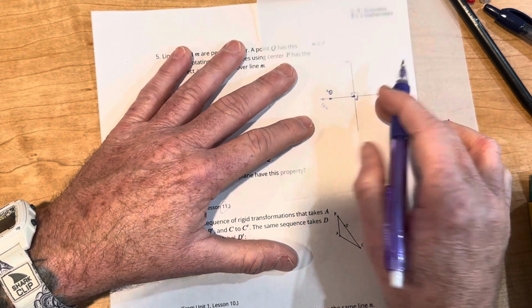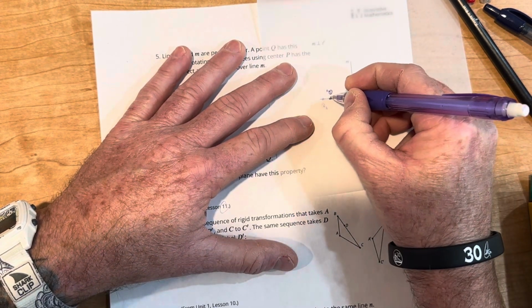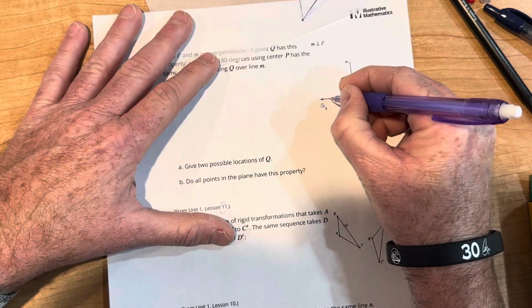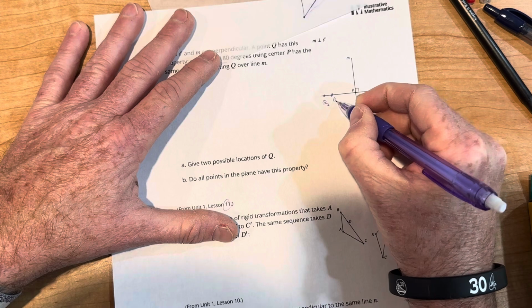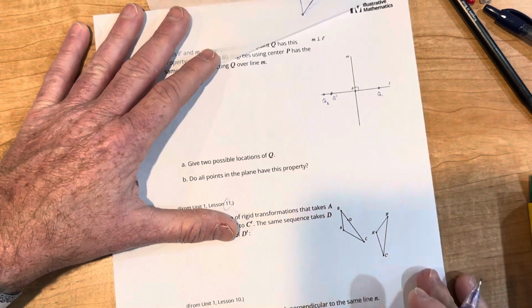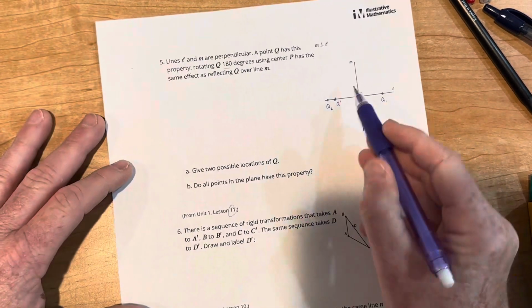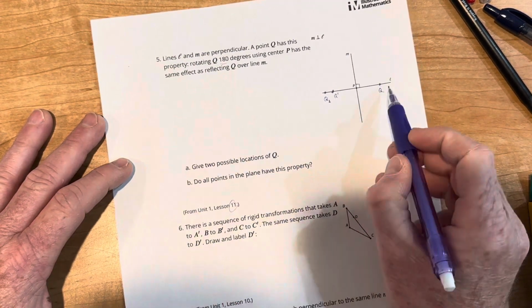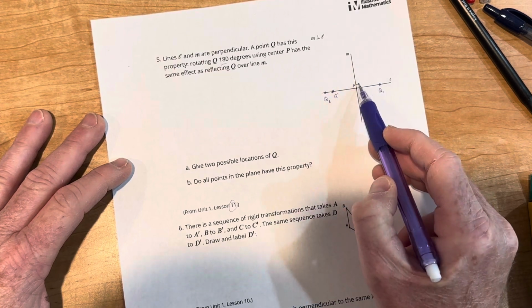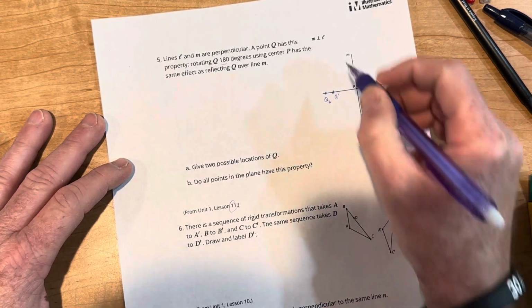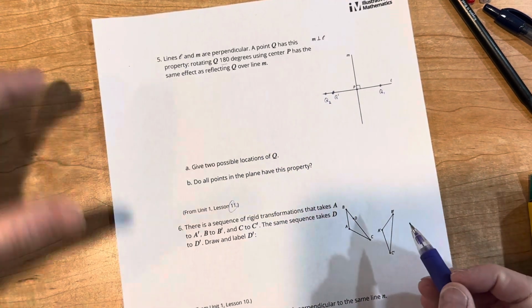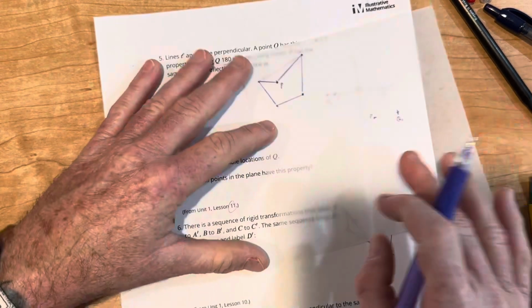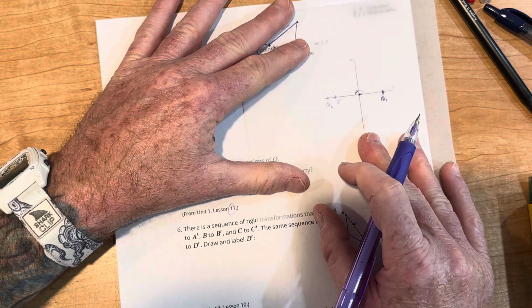Here's a little trick you can do. So you can see through it. This will be like Q prime. See how reflecting over line M, if we reflected over line M, it would also have the same effect. So basically you're looking for points that are on the line. Now let me show you the second point that we tried out.